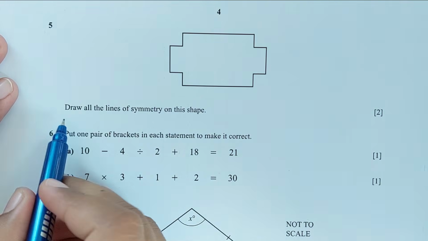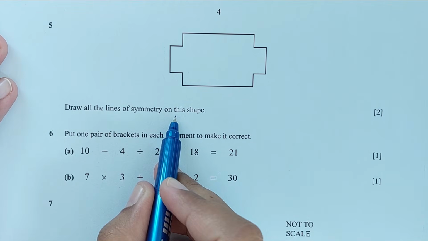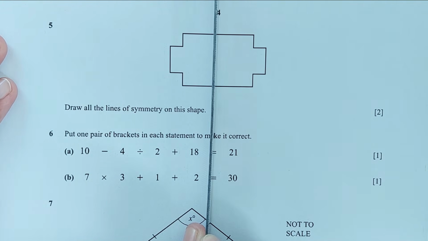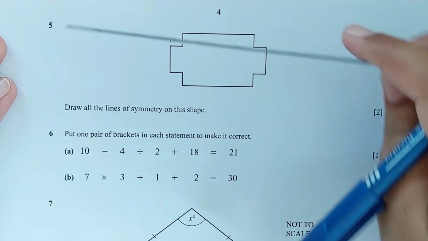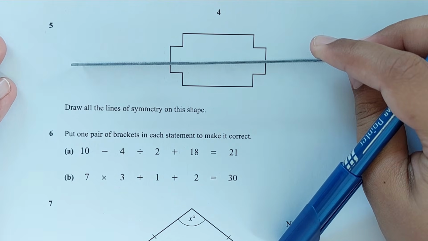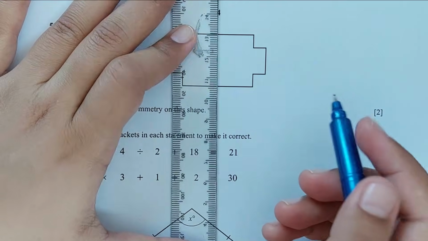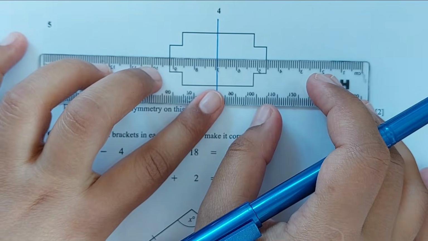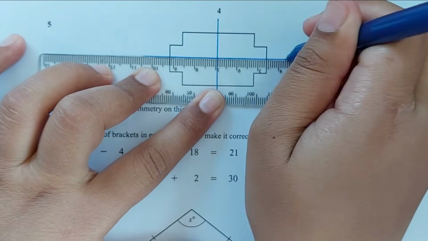Question number 5. Draw all the lines of symmetry on this shape. If I draw this line, both the sides are identical. If I draw this line, both the sides are identical. So there are 2 lines of symmetry, the vertical one and the horizontal one.